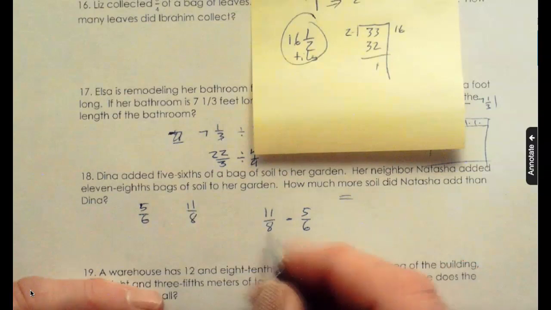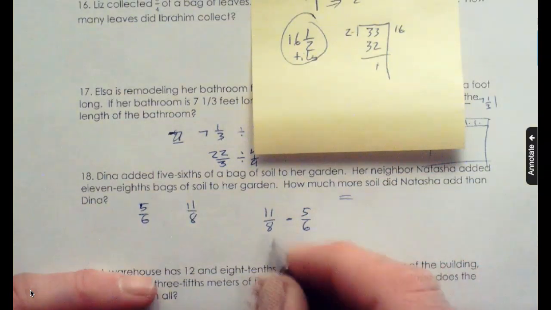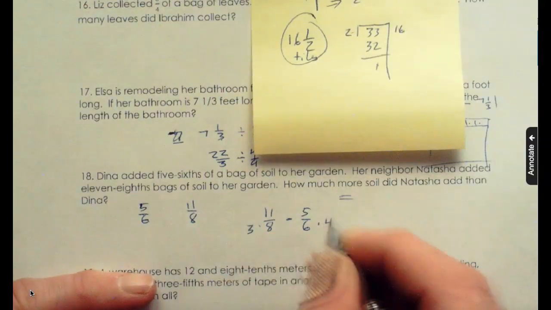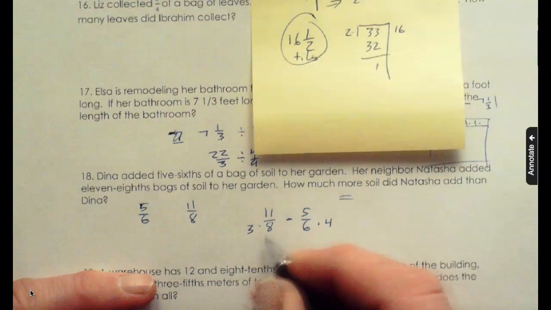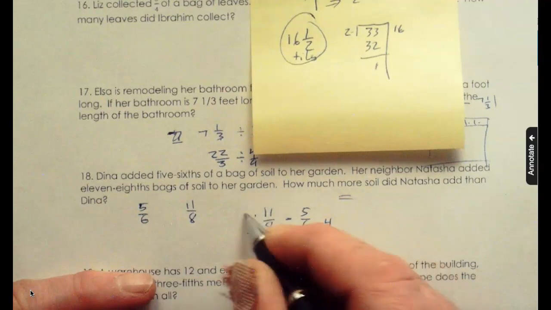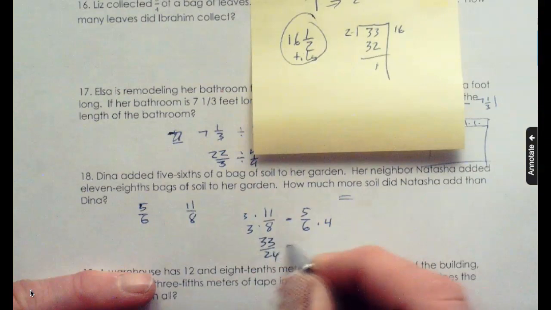So we can make a common denominator between 6 and 8 by going to 24. If I take this times 3, I'll get to 24. If I take this times 4, I'll get to 24. So 11/8 becomes 24 on the bottom, and if I multiply by 3 on the bottom, I've got to multiply by 3 on the top. So this becomes 33 24ths, and we're subtracting.